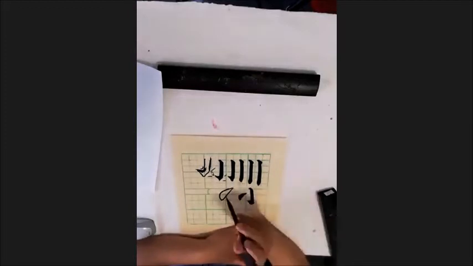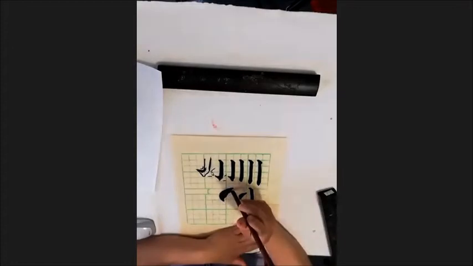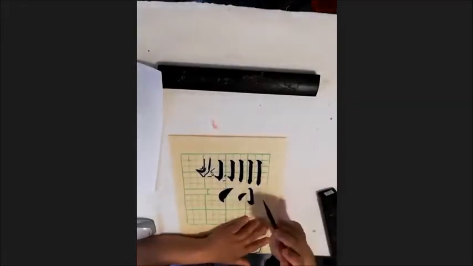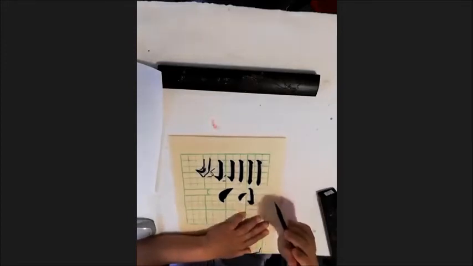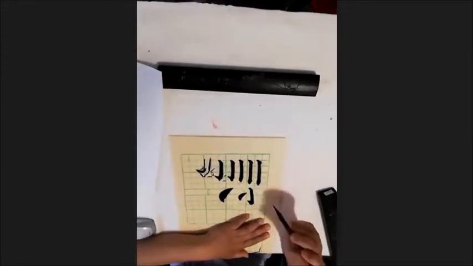My brush is a bit too small, so you can see quite obviously I need to reverse back to form this straight line. And then this dot over the other side will be something like that.